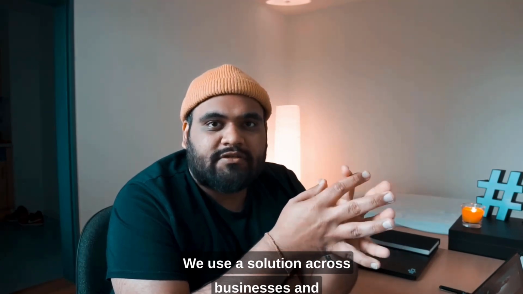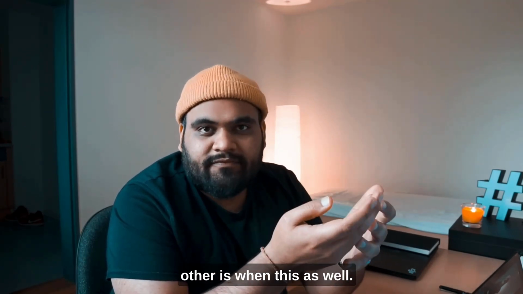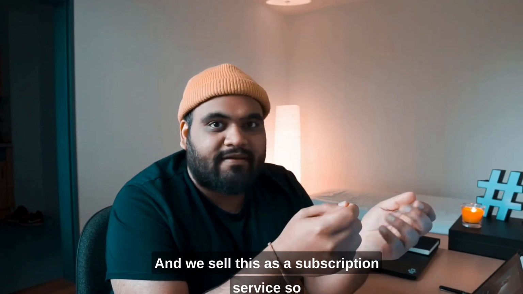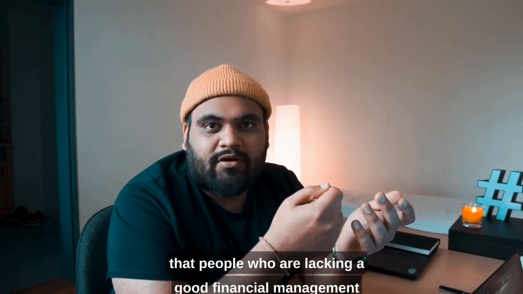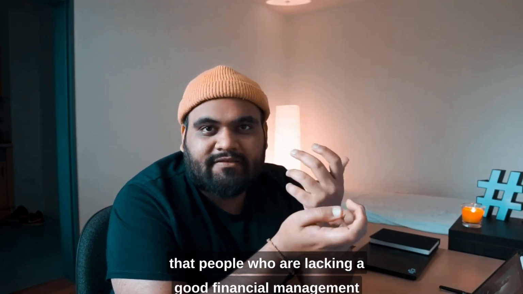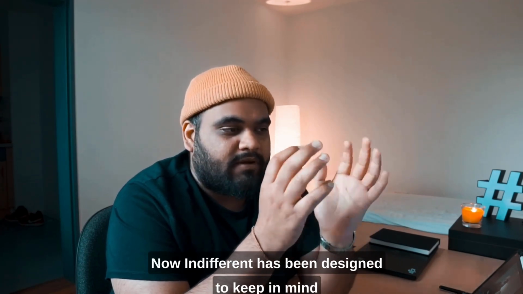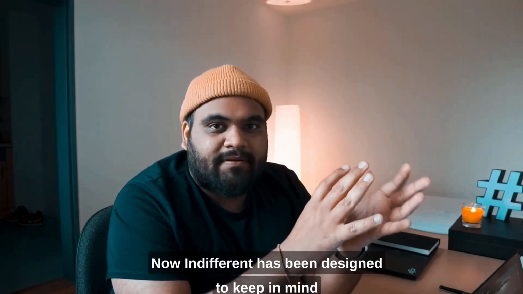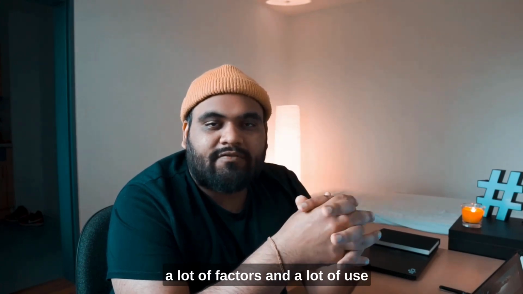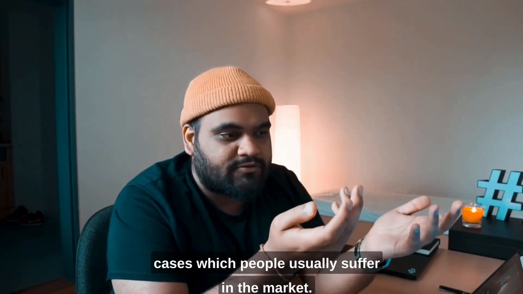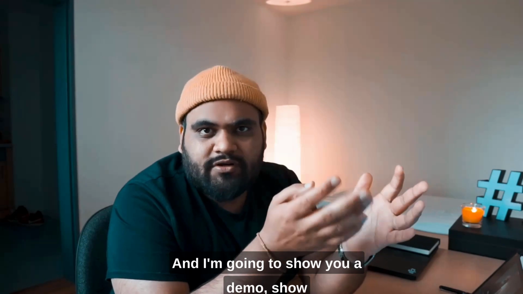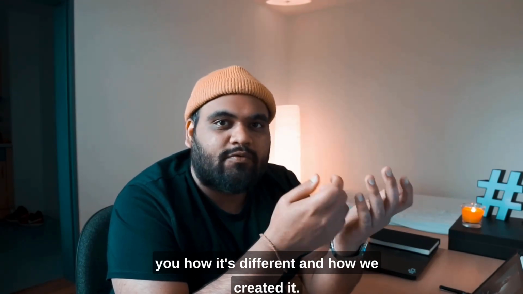We use this solution across businesses and other vendors as well, and we sell this as a subscription service so that people who are lacking a good financials management software can use our software. Now, Indifin has been designed keeping in mind a lot of factors and use cases which people usually suffer from in the market. I'm going to show you a demo, show you how it's different and how we created it.